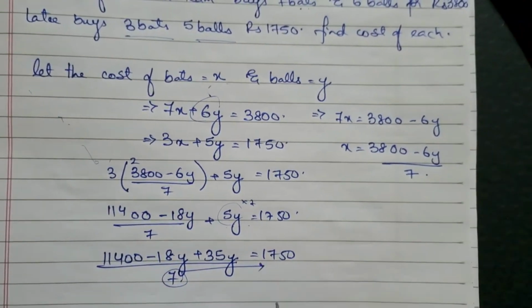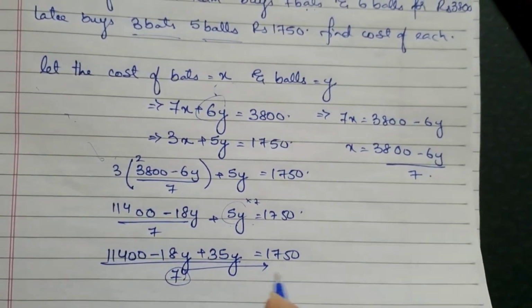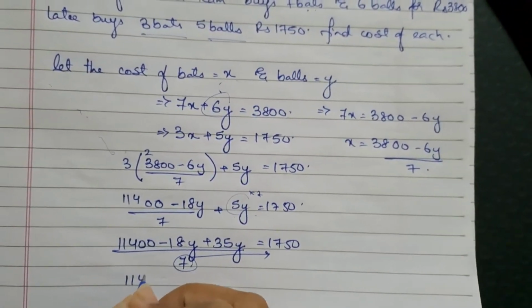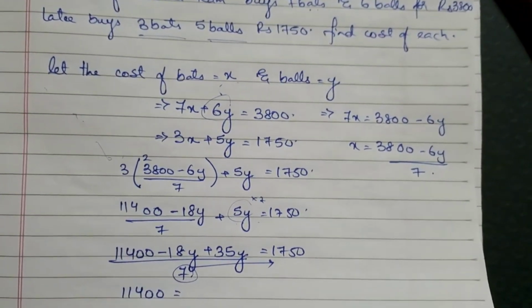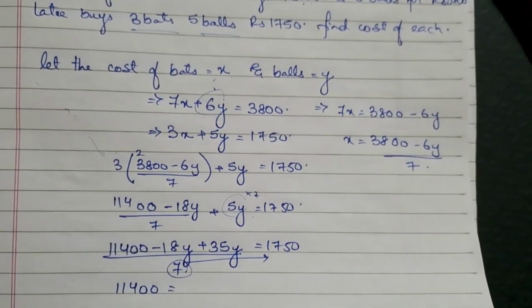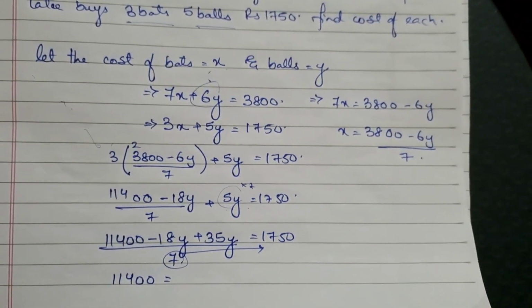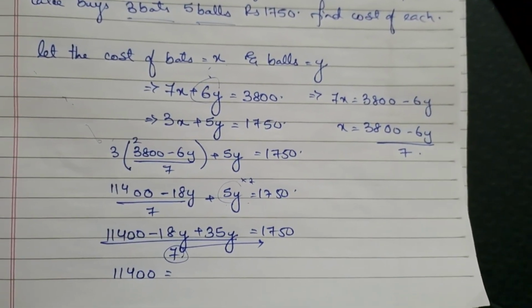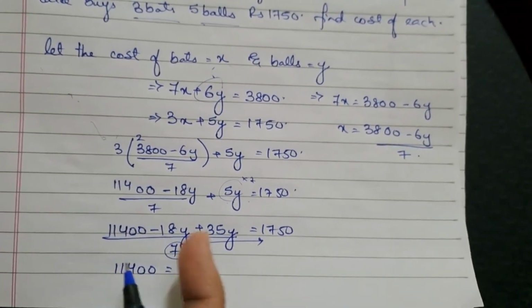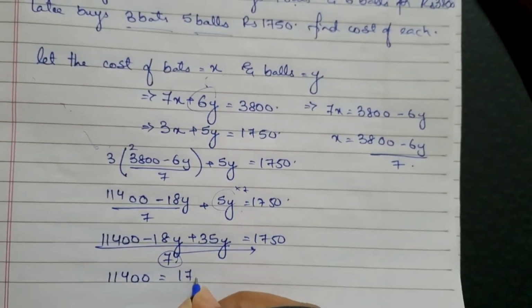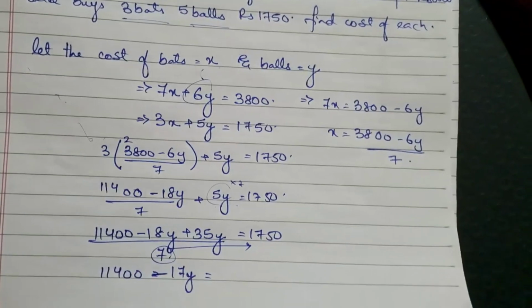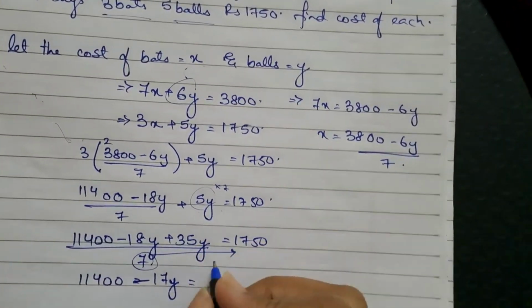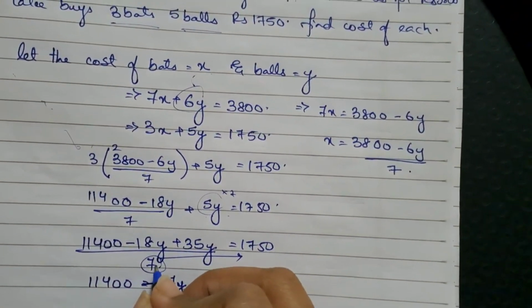This goes towards the other side, it multiplies with it. So this becomes 11400 plus 17y. We are doing the subtraction in here: 35 minus 18 is going to be 17. So 11400 plus 17y is equal to 1750 times 7. This multiplies with it.